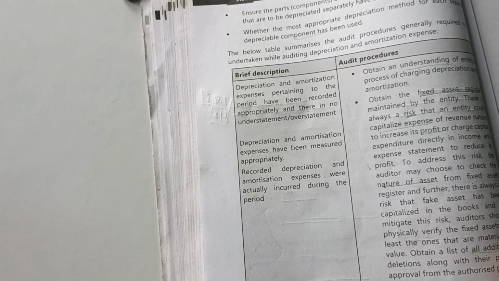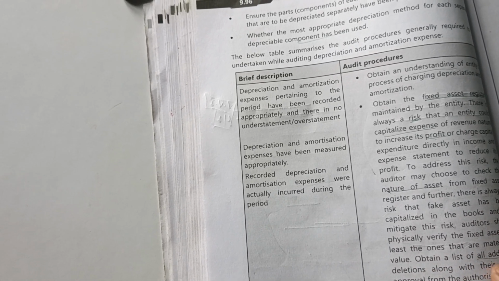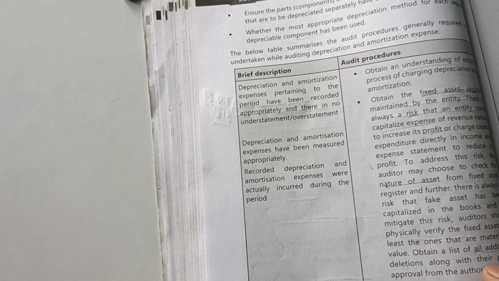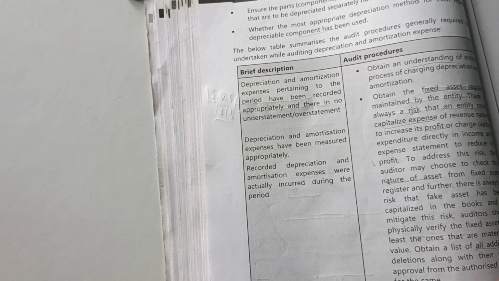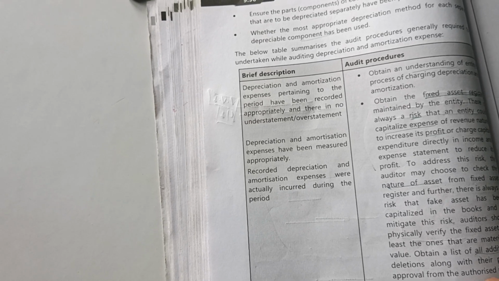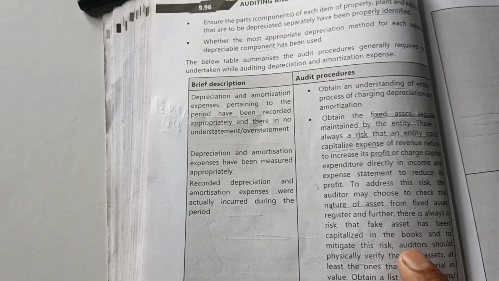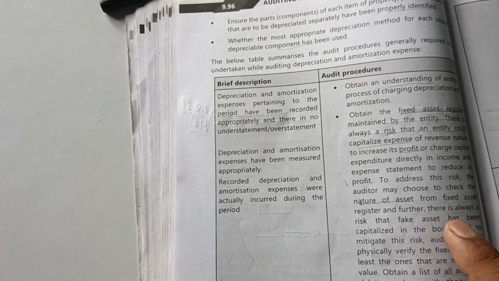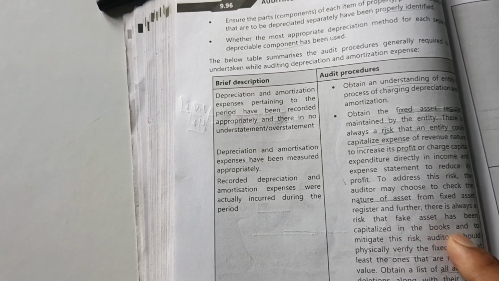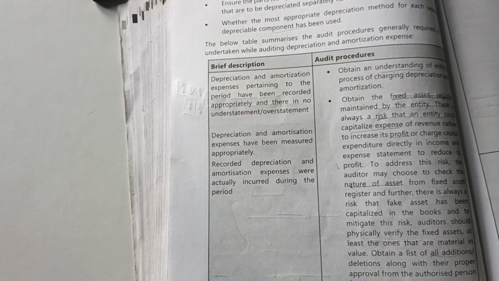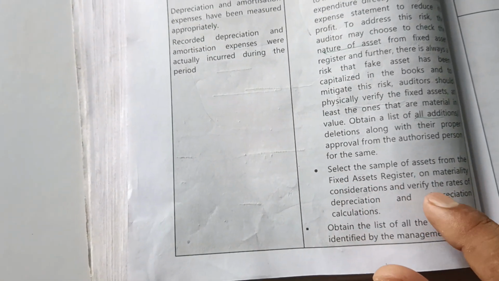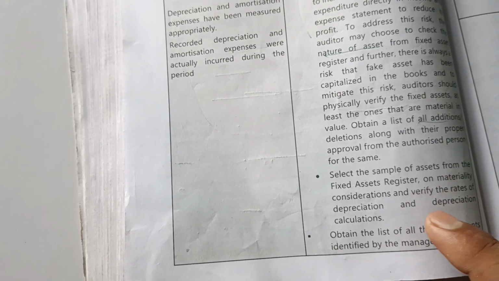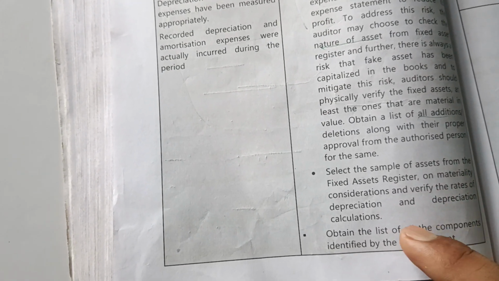value. Obtain a list of all additions and deletions along with the proper approval from the authorized person for the same. You need to ask for the fixed asset register from only the appropriate person, right? Whether there have been fake assets recorded or not, you need to physically verify it to mitigate the risks, right? And select a sample of assets from the fixed asset register. On a sampling basis you need to verify it, and on materiality consideration verify the rate and depreciation calculation.